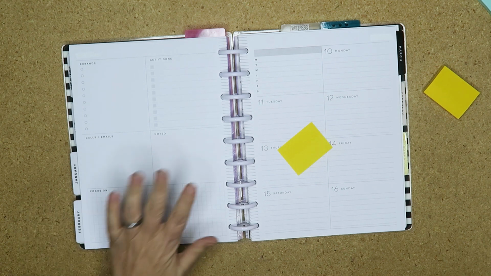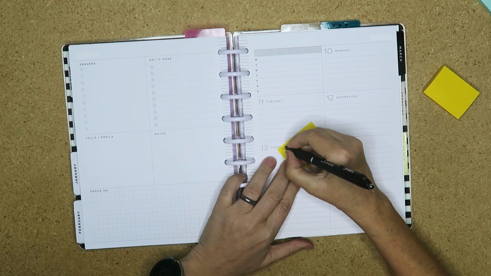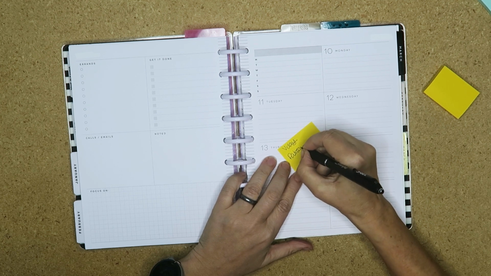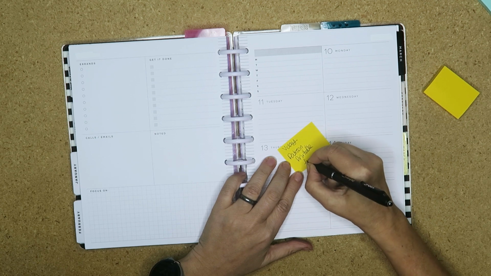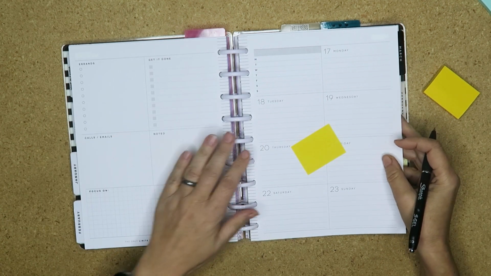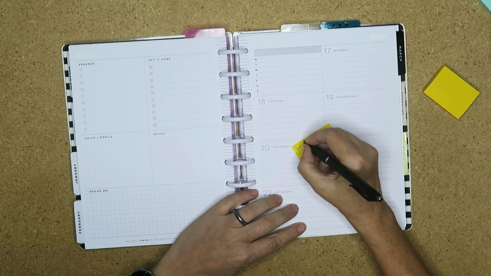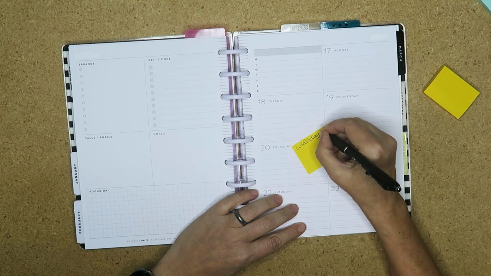And then we have Valentine's Day, and I'm going to do my Patreon printable, and that will be a floral. Then for the week of the 17th, we have Wildlife Day. That is on the 22nd.